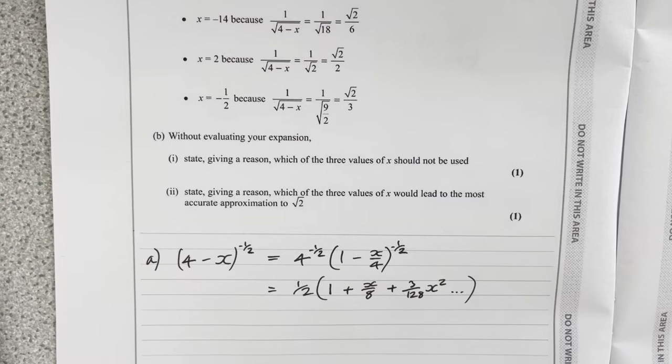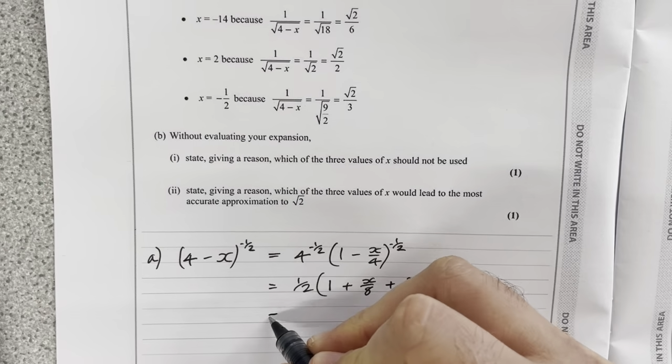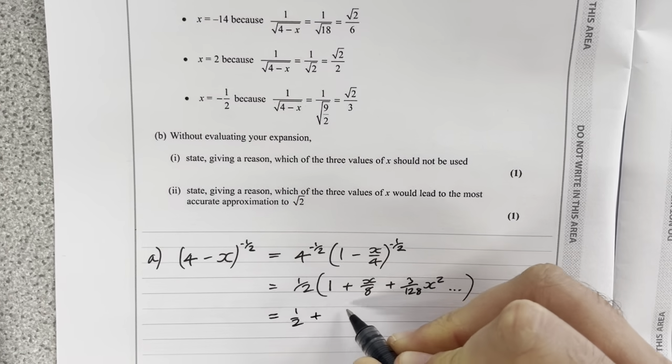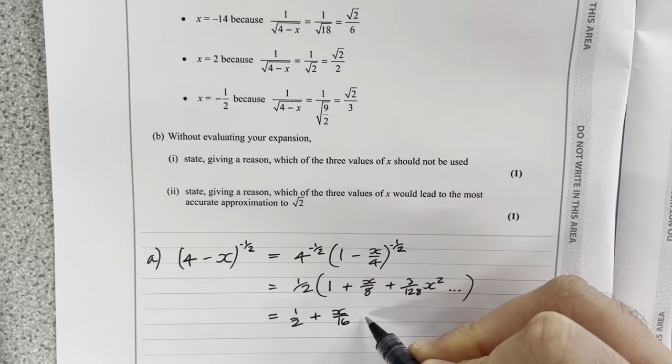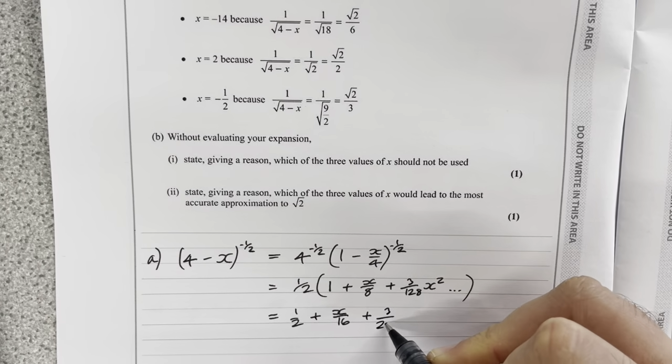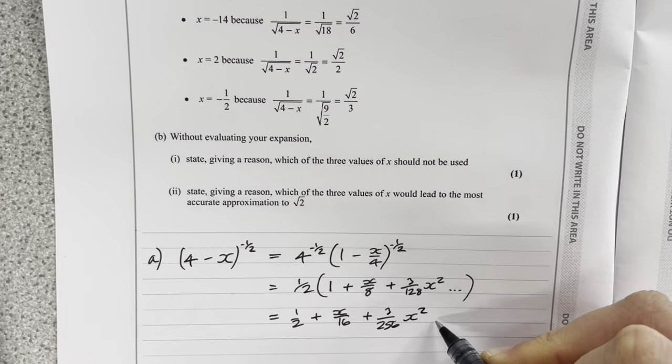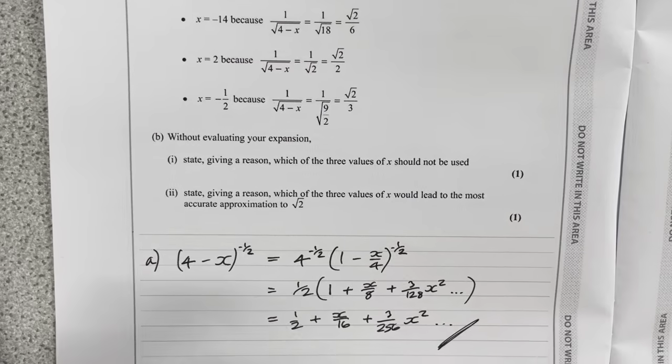Just checking the answer so far. Yep, and then we can bring the half back in. So that is going to be 1/2 plus x on 16 plus 3 over 256 x squared, and that is the answer, 4 marks.